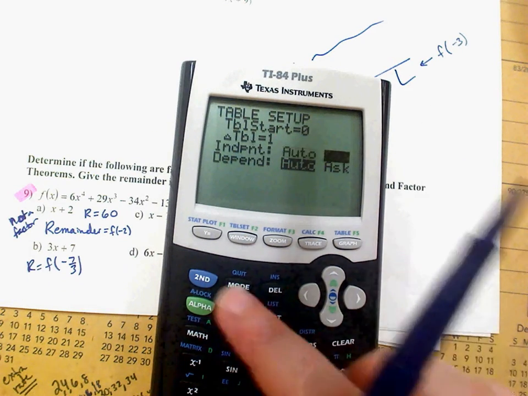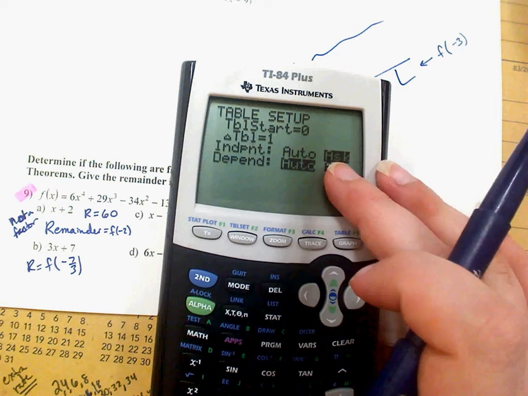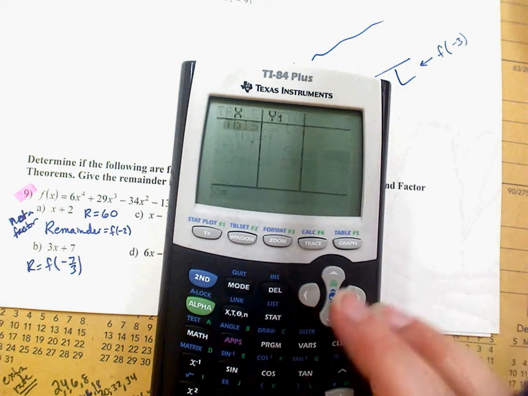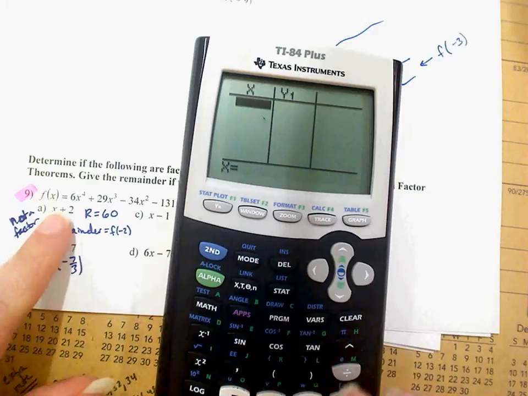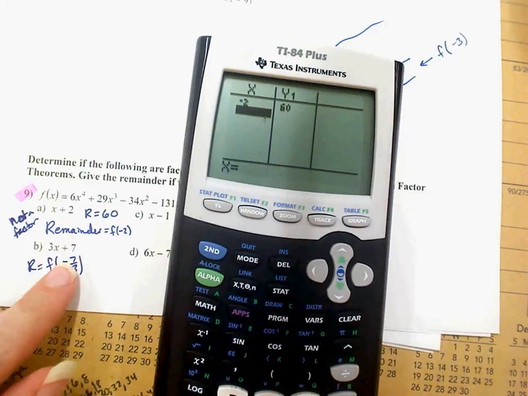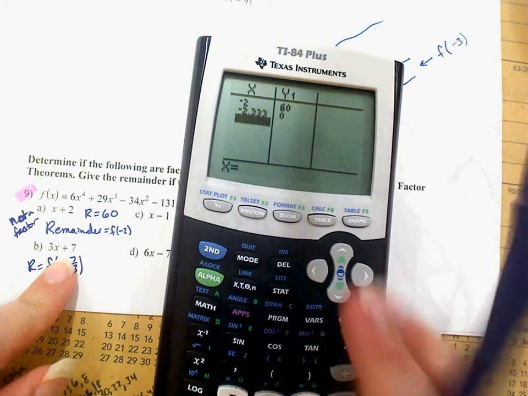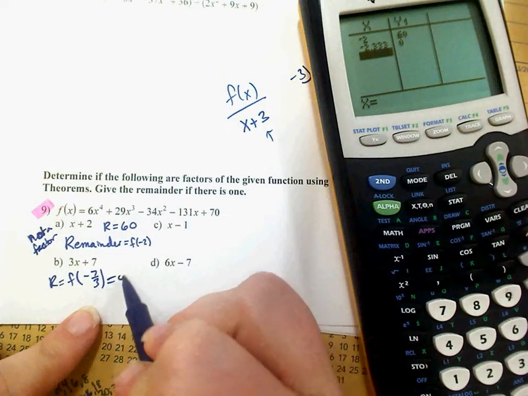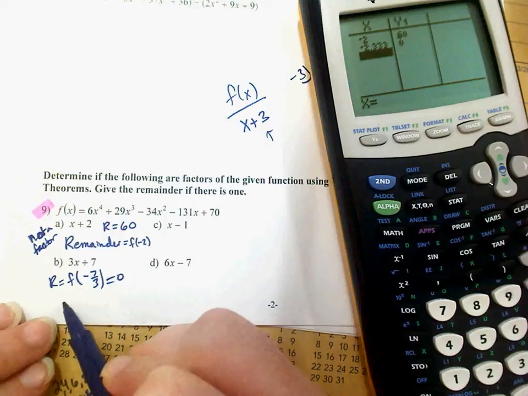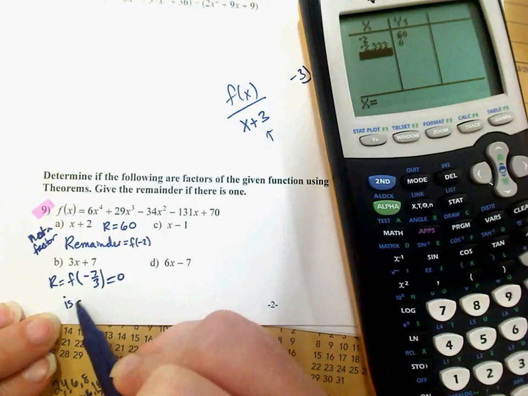So if you go to independent and go to ask and press enter and then go second table, it looks blank, but I could just type them all in. So like negative 2 is 60, negative 7/3, if I plug that in I get 0. And the fact that the remainder is 0 means that it is a factor.